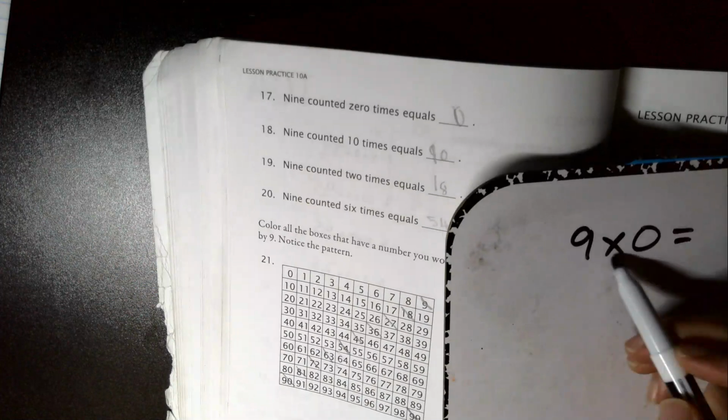Over here it says 9 counted 0 times. We did this earlier in multiplication class, where every time it says counted, that means times tables. So if we have 9 counted, which means times tables, 0 times, then that's what our equation is. 9 counted 0 times is 0.